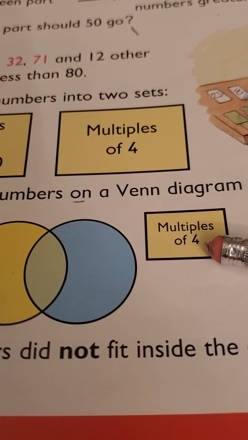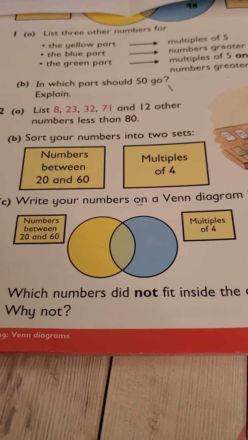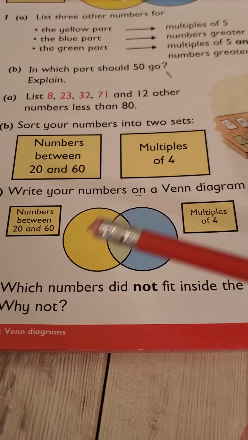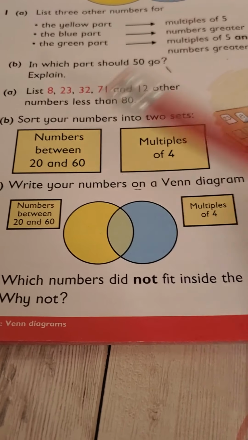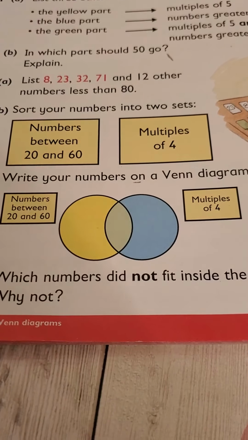And this side is multiples of 4. So you're going to put those two headings. You could pause the screen if you want now, although you have the page at home as well to help you. So I want you to draw this Venn diagram and put these two labels on it. All right, you can pause the video to do that.